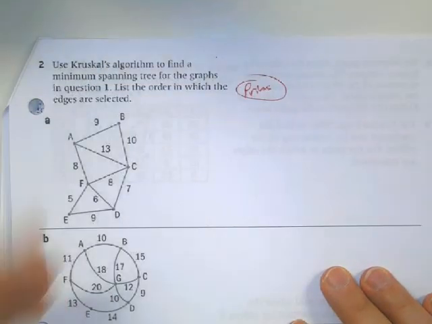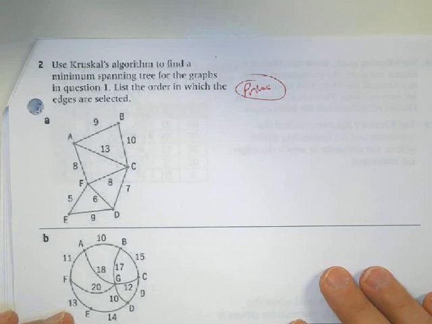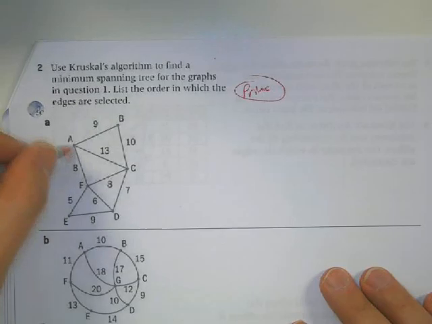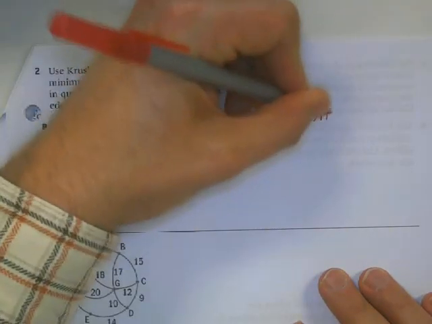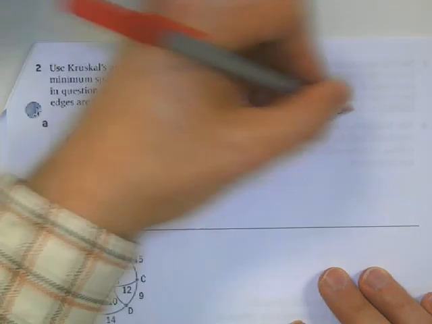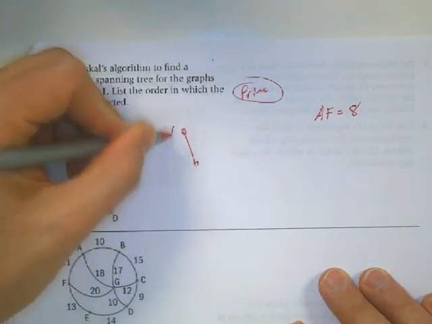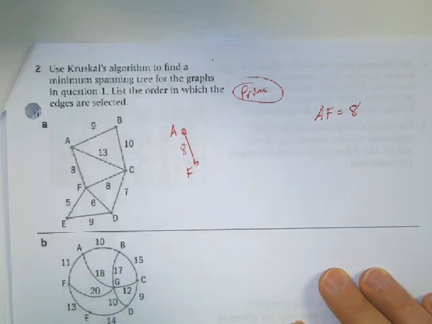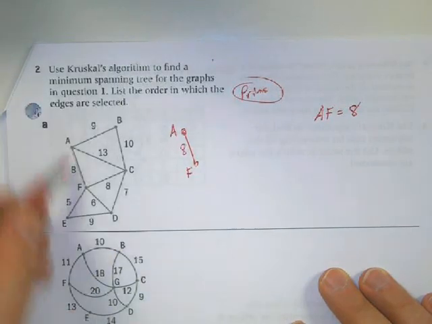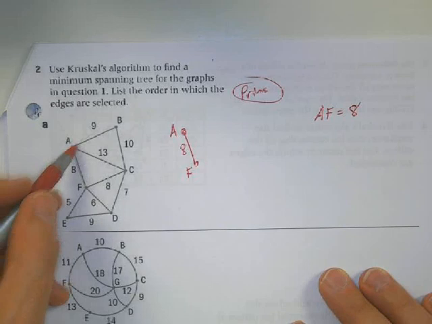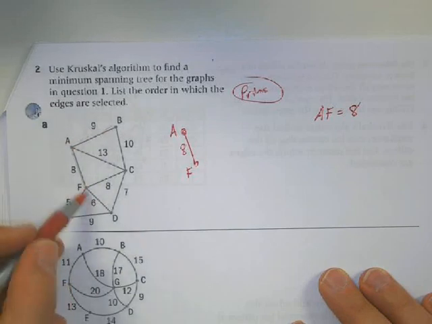Okay, Prim's, we start with any one we want to. Let's just start with AF, which equals 8. The next shortest one that connects to either of those, that's 9, that's 13, that's 8, 6, and 5.